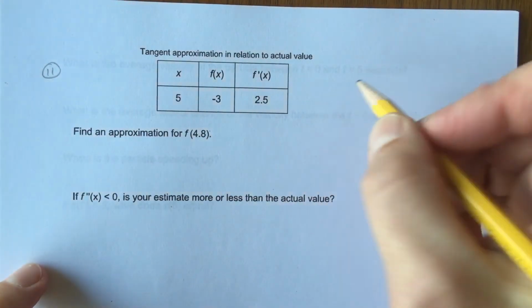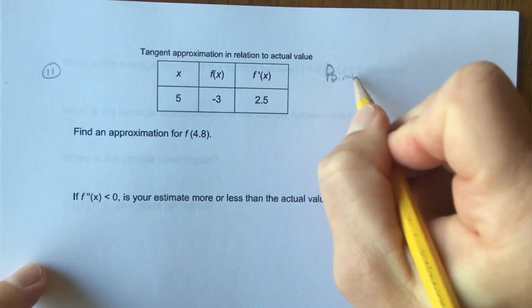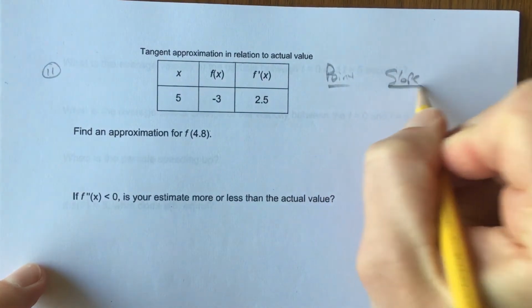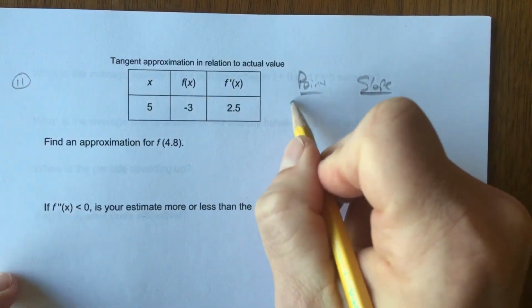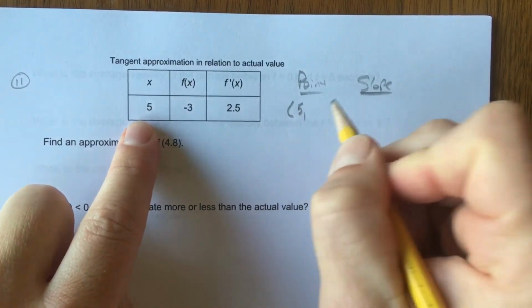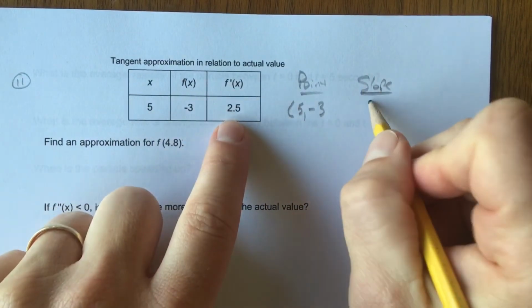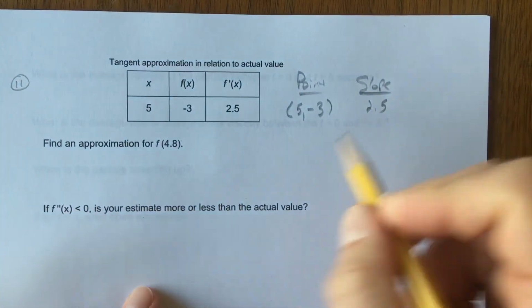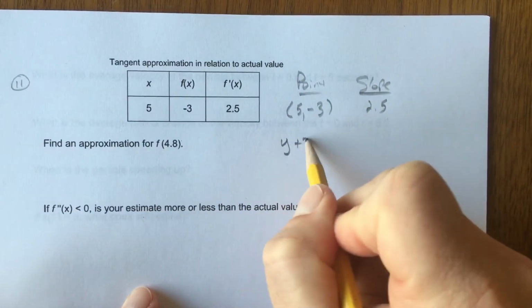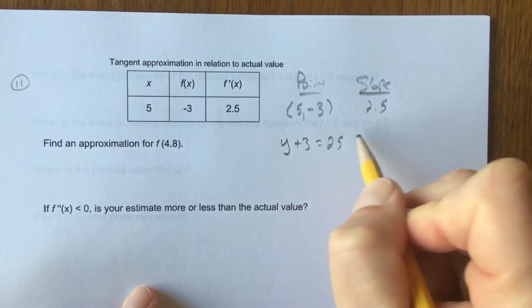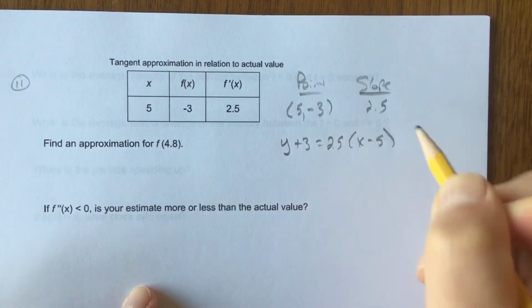So we need to build this out. So again, I'm thinking point and slope, just to keep myself organized. I know the x value is 5. When x is 5, the function value is -3, and it has a slope of 2.5. So y plus 3 equals 2.5 times x minus 5.